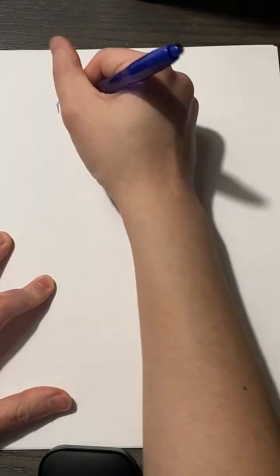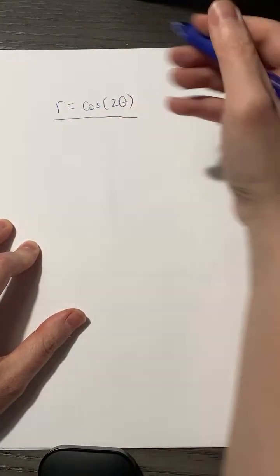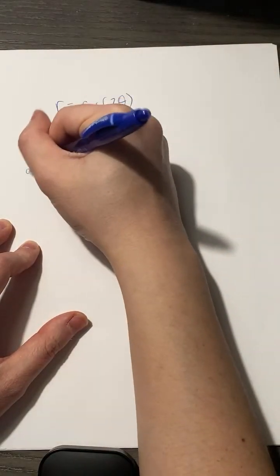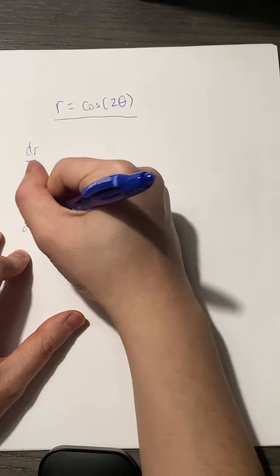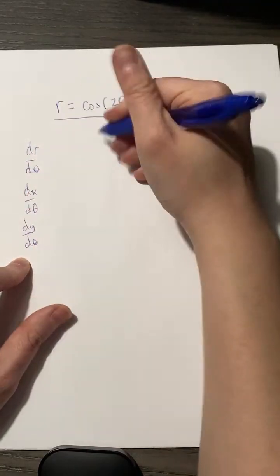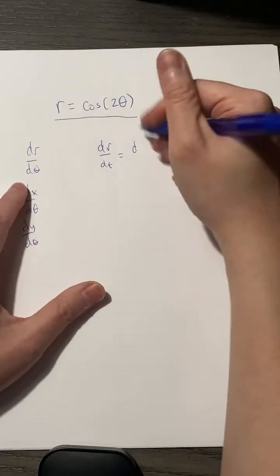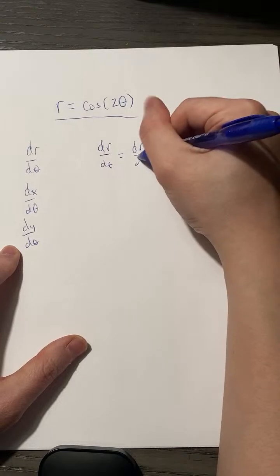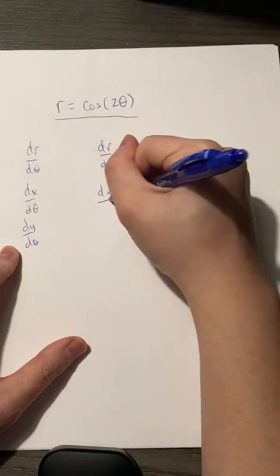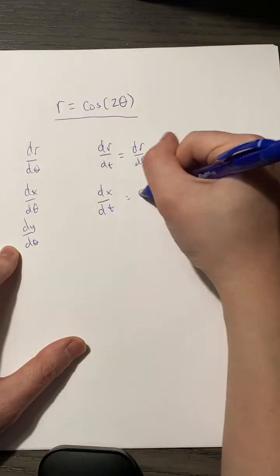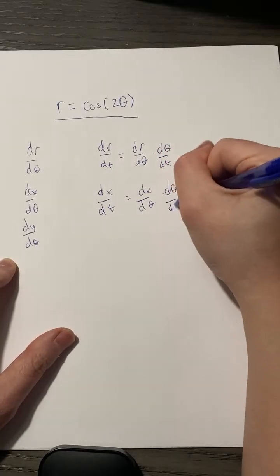Okay, so in these questions, just remember that if this is given, there are a lot of derivatives. I'm just going to review this really quickly. The theta derivatives are just taking derivatives. The r derivatives, you have to do chain rule because everything is in terms of theta. So it's dr d theta times d theta dt, and usually d theta dt is given.